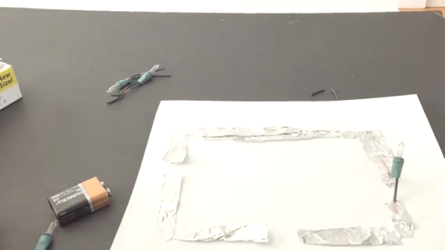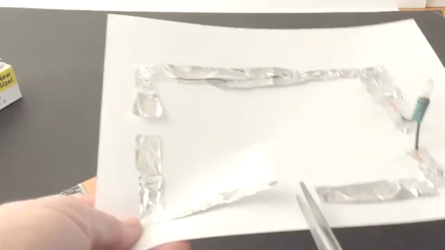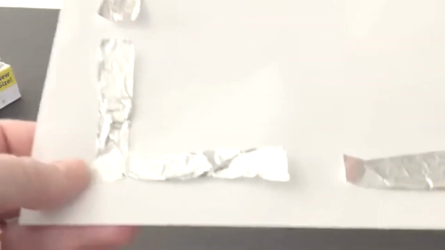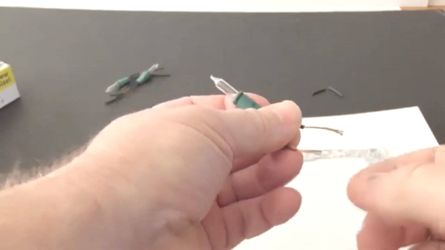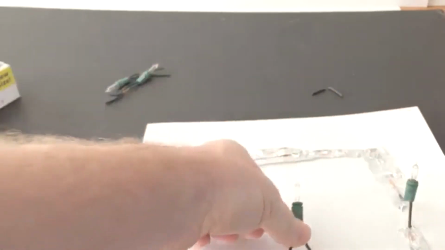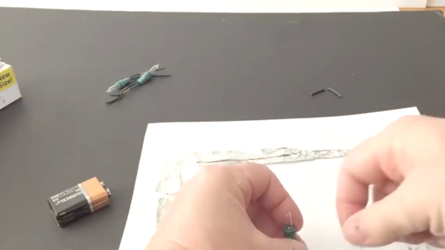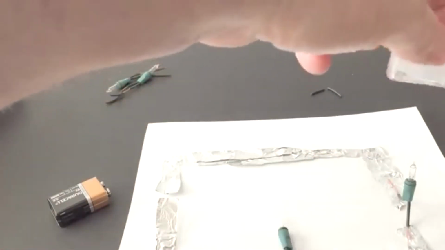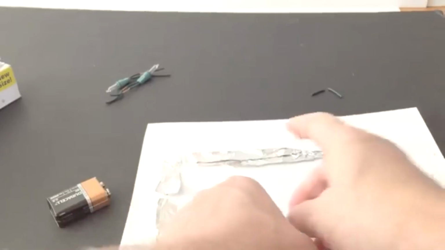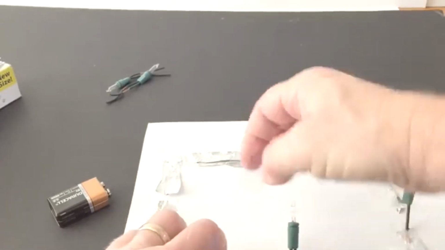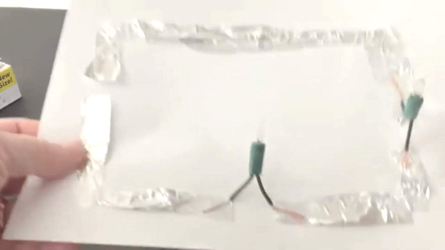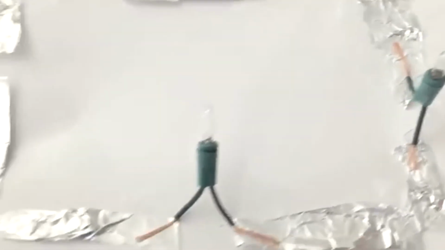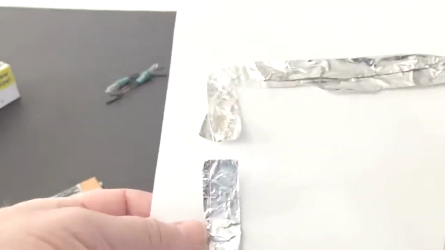All right, we're going to add a second light bulb. So I cut out a section right here, as you can see. And I'm going to take another set of lights, getting the wires tight here, and we're going to tape those down onto the foil. As long as the exposed wire is taped there, and the light bulb, you want it to stand up. So now I have two light bulbs there, as you can see, in the gaps, and there's one gap here.